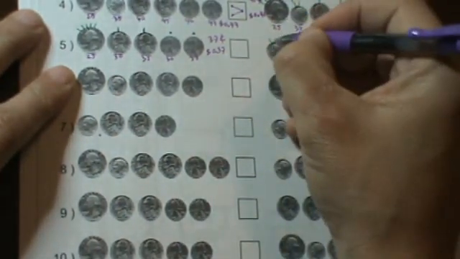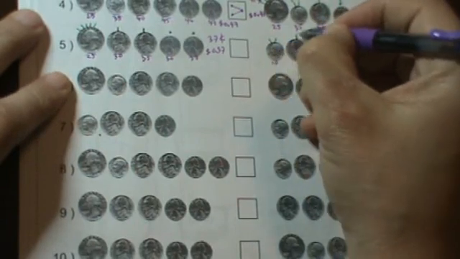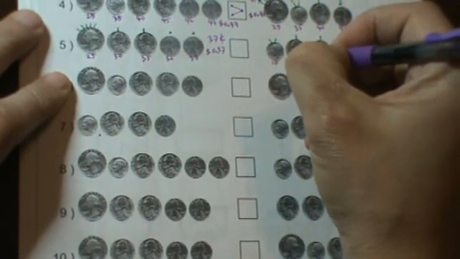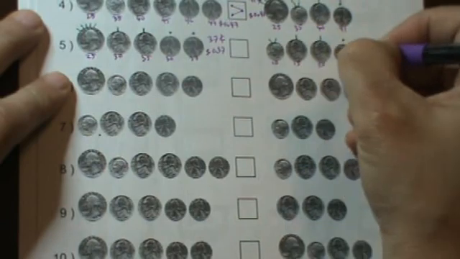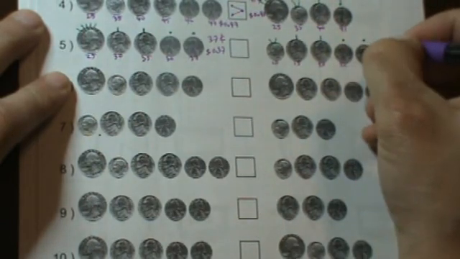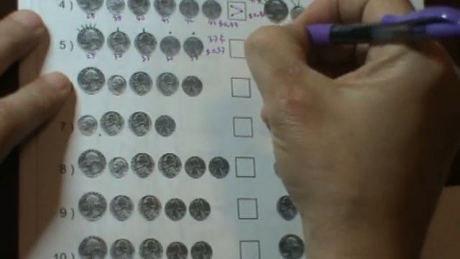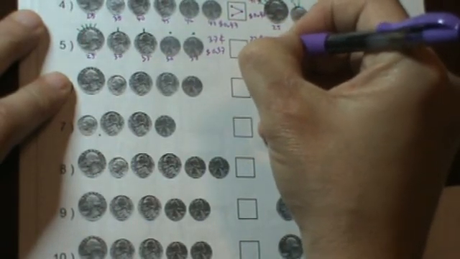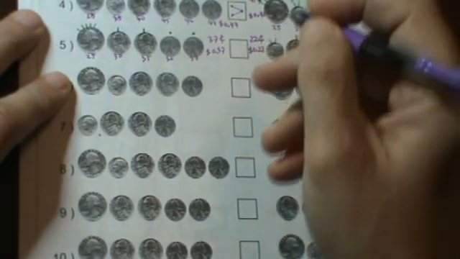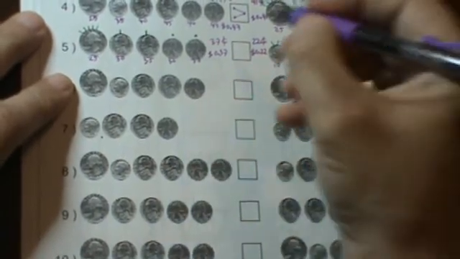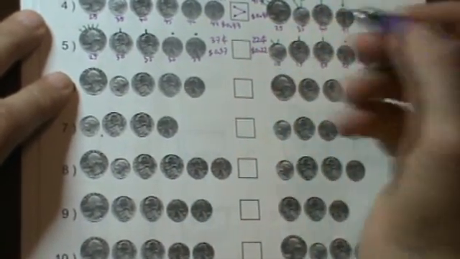On the other side, I have 10, and 5 is 15, and 5 is 20, and 1 is 21, and 1 is 22. So I have here 22 cents or $0.22. So which one is greatest? 37 is greater than 22.